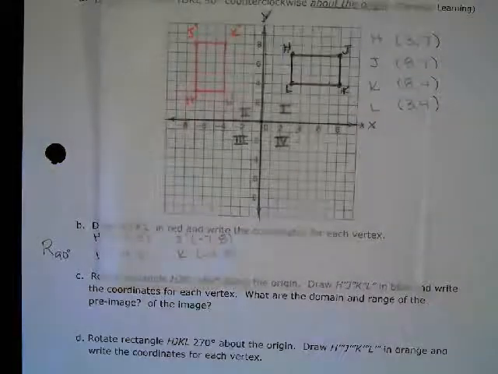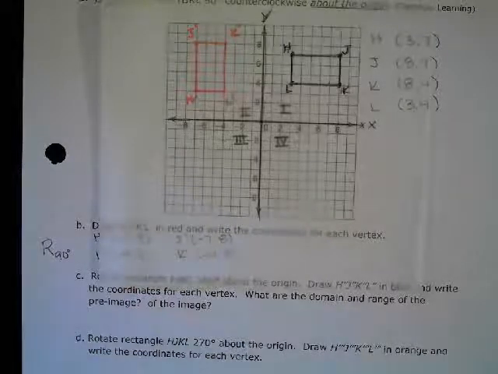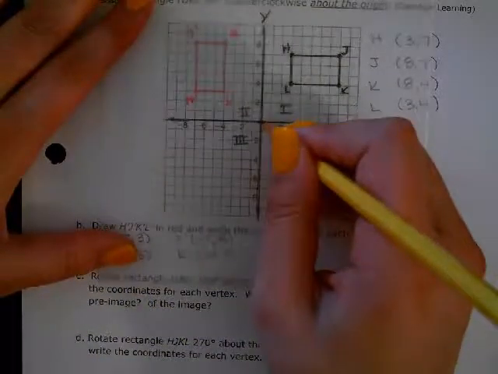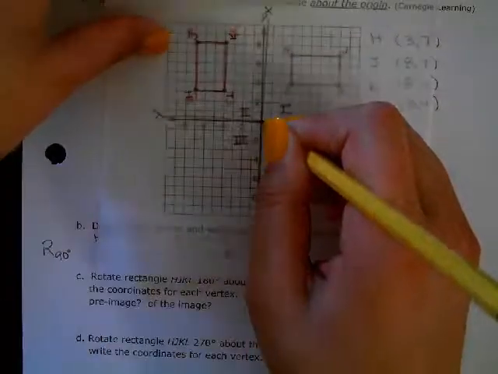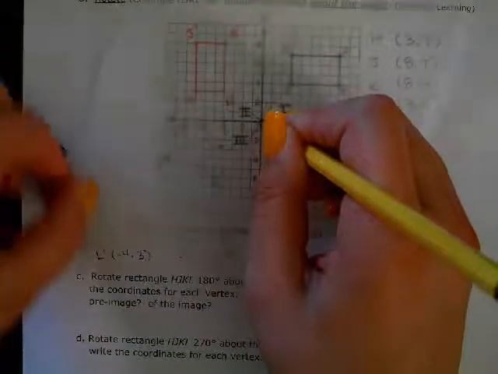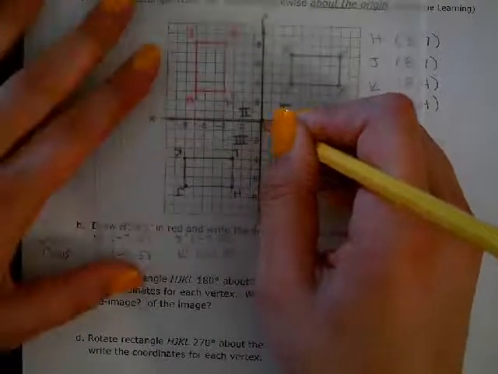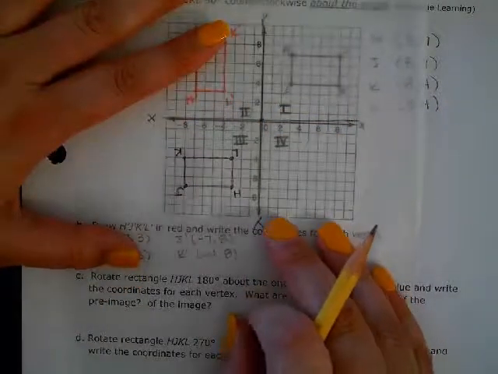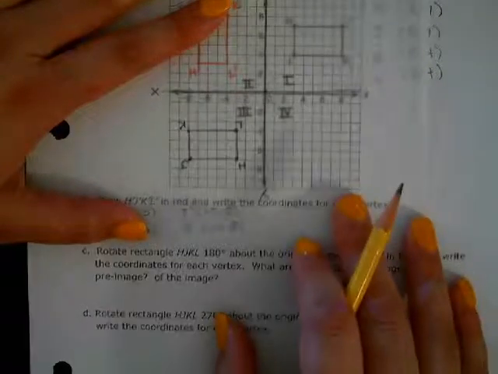So if we want to rotate 180 degrees, how many quadrants should we go? 2. So which quadrant are we going to end up in? Okay, so I'm going to rotate 90 and end up on my red. And then I'm going to rotate another 90 and end up in quadrant 3. And I'm just going to be very careful to line up so I got my corners. And then we're going to write down each of our points before we get out our new marker.